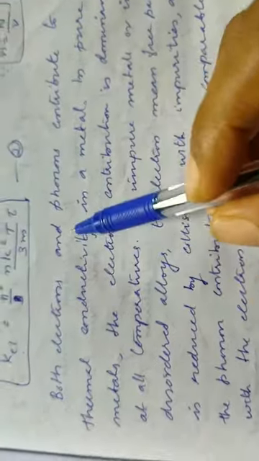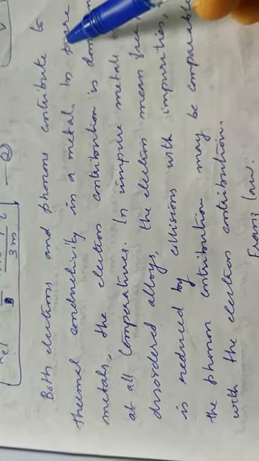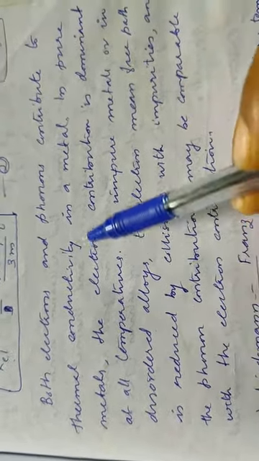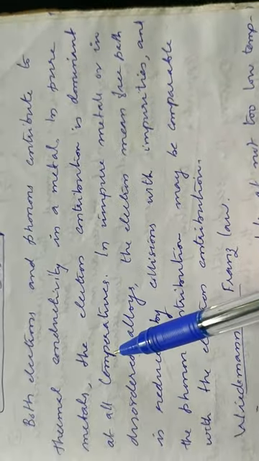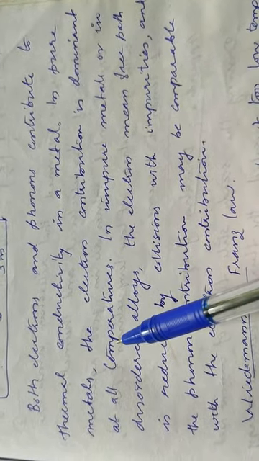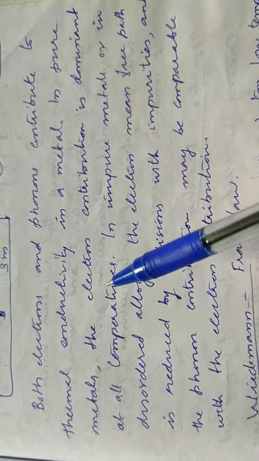In thermal conductivity, both electrons and phonons contribute. In pure metals, the electron contribution is dominant at all temperatures.